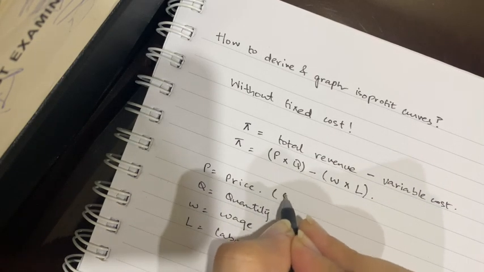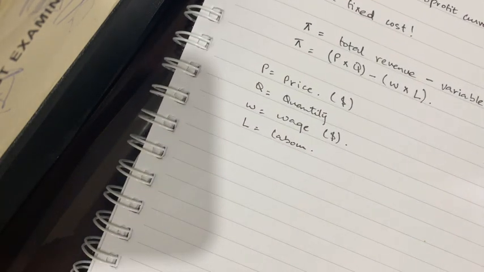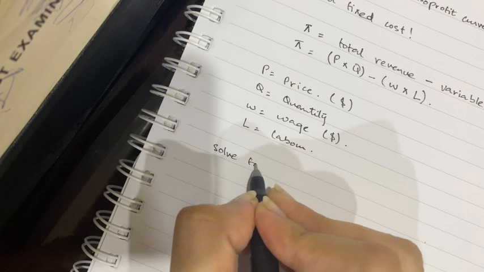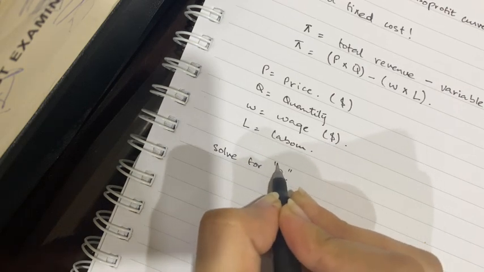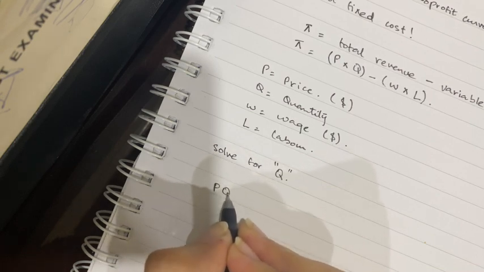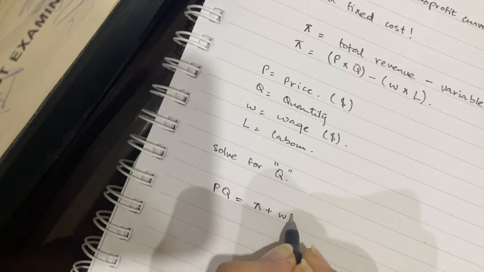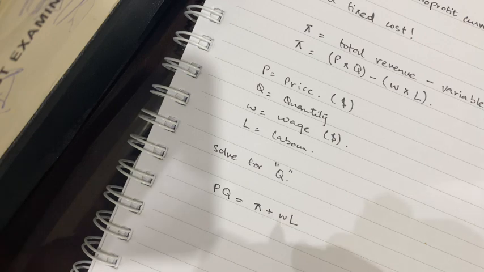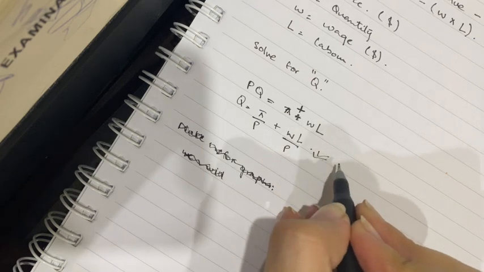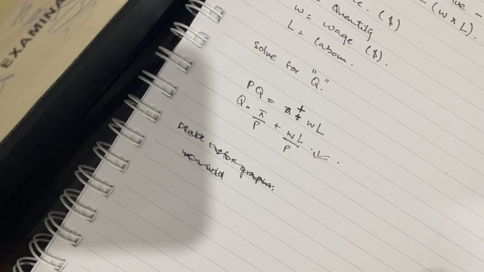It is important to note that both price and wages are in currency terms, in our case dollars. Now we're going to solve for Q, which gives us our isoprofit equation. We're going to write it in terms of Q. So we take PQ to the other side of the equation: PQ equals profit plus wage times labor. Solving for Q, we end up with this equation, as you can see.